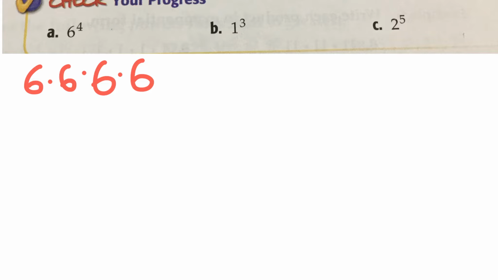That's correct. Okay, B. Pick a number 1 through 6. That would be 5. Okay, how do we write B? 1 times 1 times 1. Easy enough? Pick a number, 1 through 6.